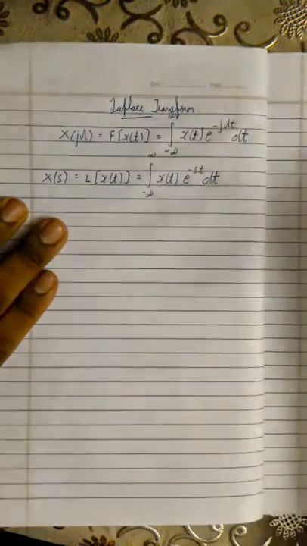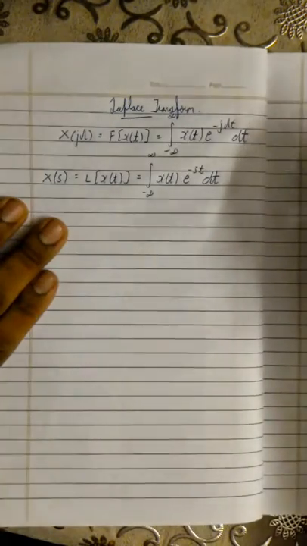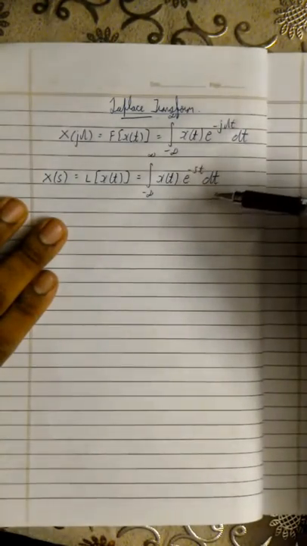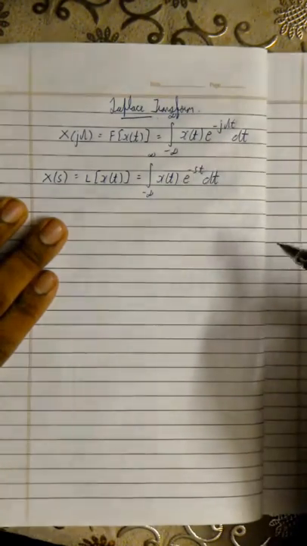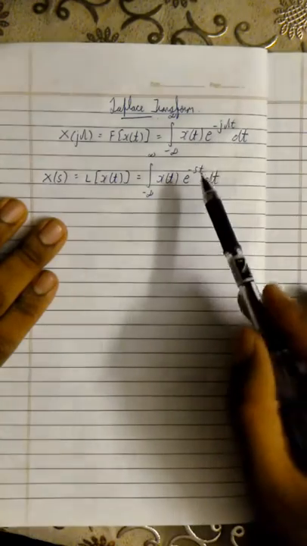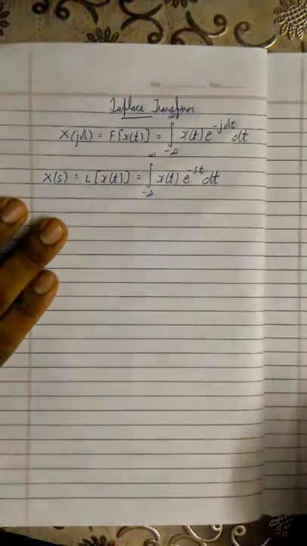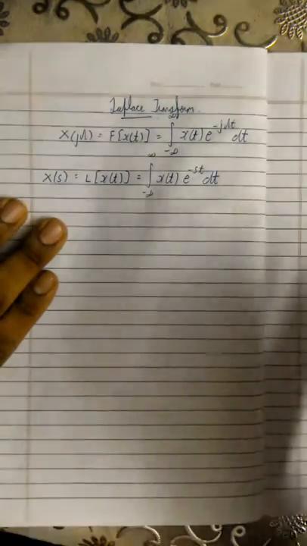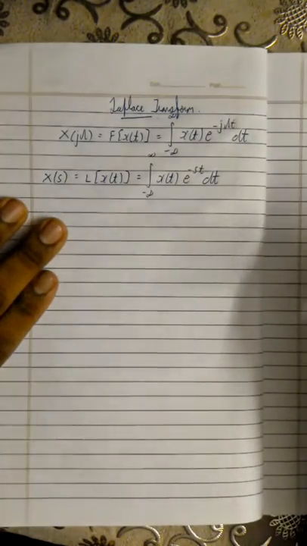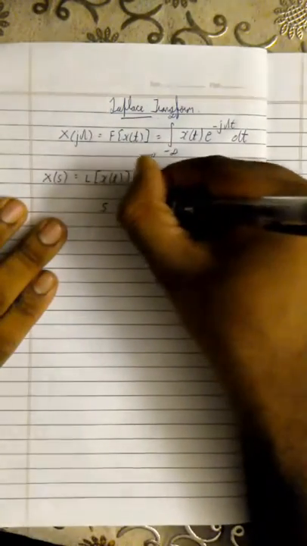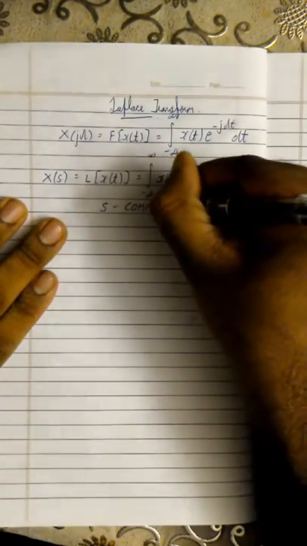So the equation is very simple to remember. Look at the Fourier transform equation and the Laplace transform equation. The only difference is the power of the exponential function. Here it is e raised to minus jΩt, whereas here it is e raised to minus st. So what is the difference between s and jΩ? jΩ is nothing but your angular frequency. So what is s? s is the complex frequency.